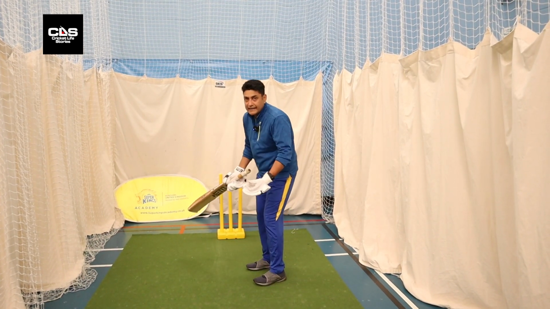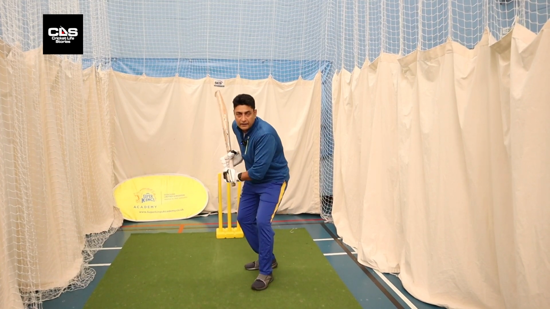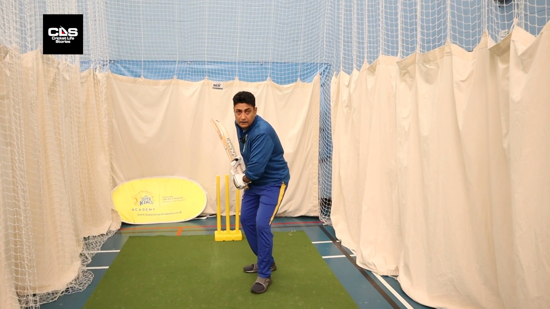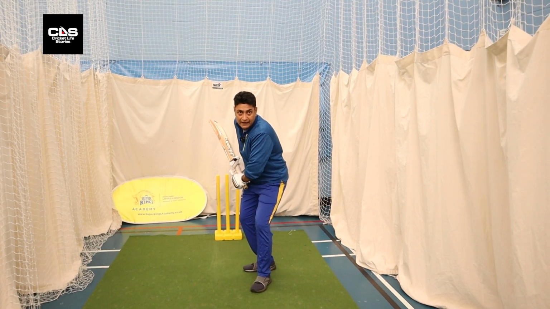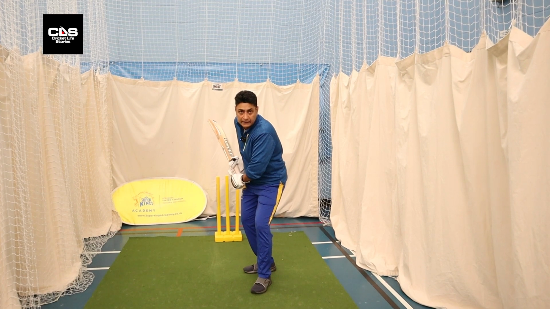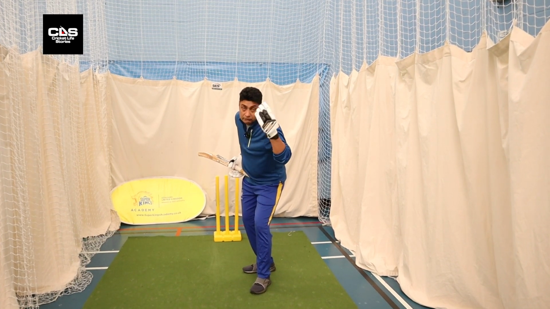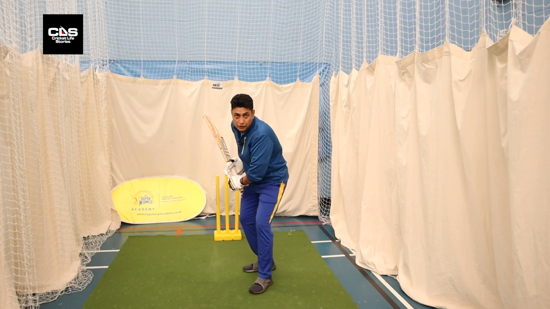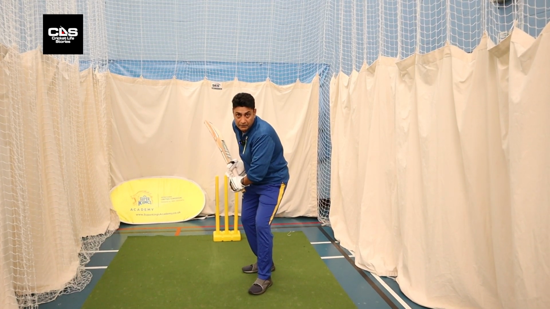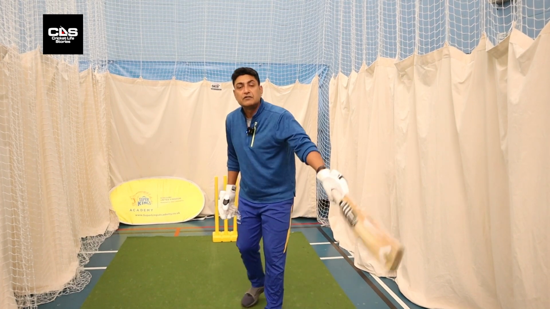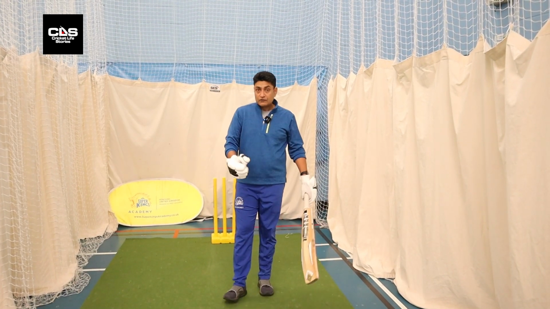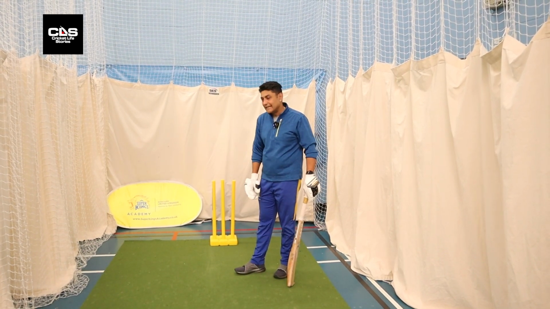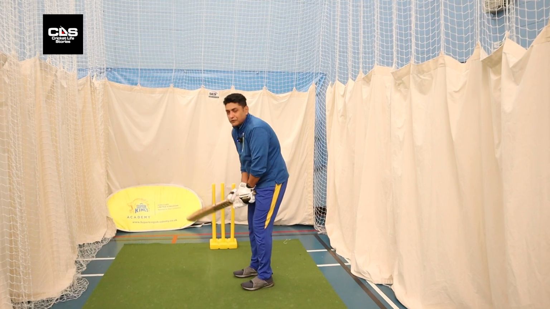So if you are batting in the nets, try this. Go there, dip that shoulder, go down a bit, get into that position, and then anything which is above that eye line, and obviously you're wearing a helmet, so the eye line or the peak of the helmet. Any ball which goes above that peak of your helmet, try and step out, try and reach the pitch of the ball, go down the track. That's one thing. The other thing, which is next level, is which foot comes first?